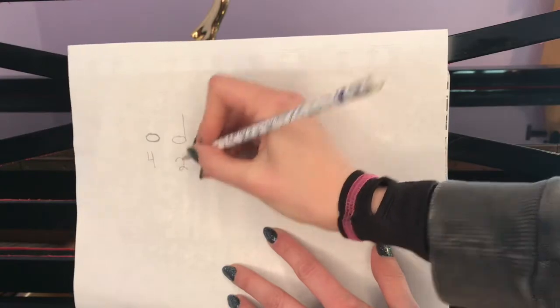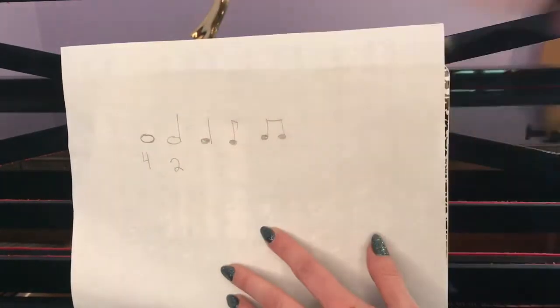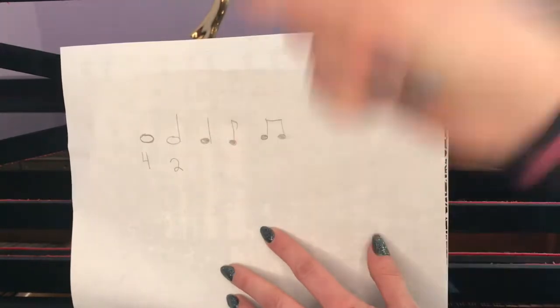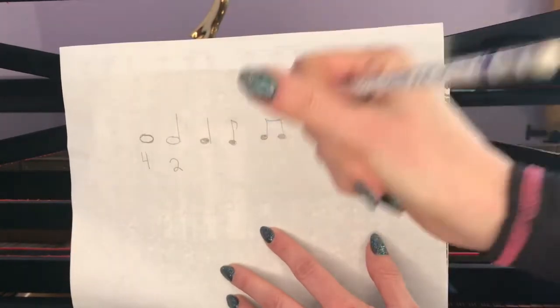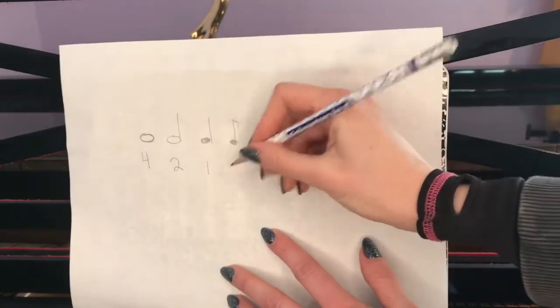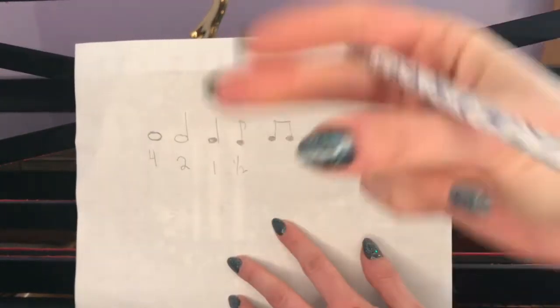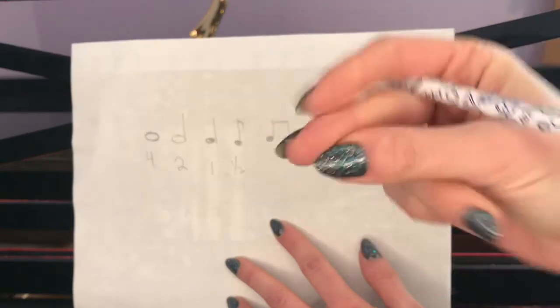Half notes get 2 beats. So you would play them every 2 beats. So 1, 2, 3, 4. Quarter notes get 1 beat. So you go 1, 2, 3, 4. Eighth notes get half a beat. So you would get 1, 2, 3, 4.